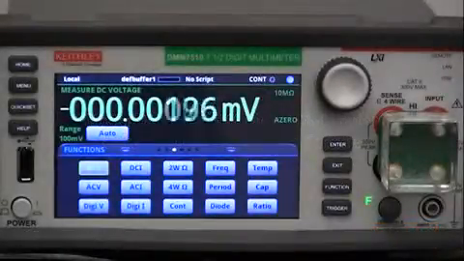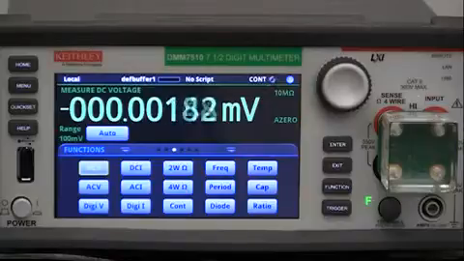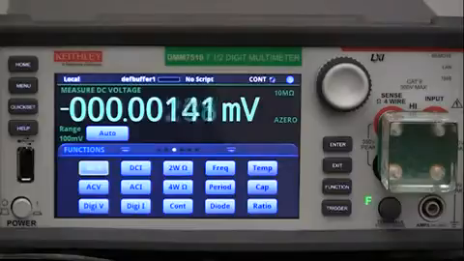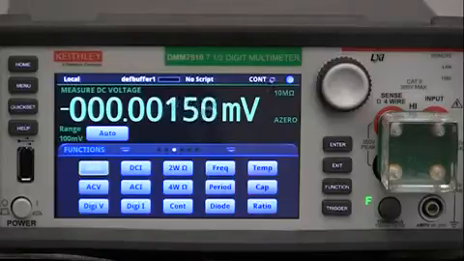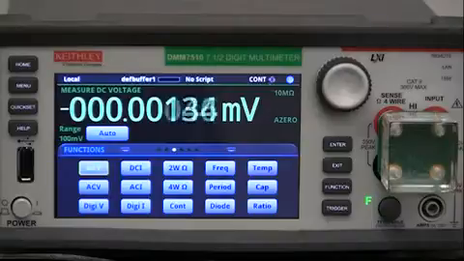Hello, this is a short instructional video on the Keithley model DMM7510 7.5 digit multimeter. The DMM7510 is a touchscreen multimeter which makes the controls and configurations very simple. Today what we're going to do is show you how to store into the buffer and get the buffer statistics.